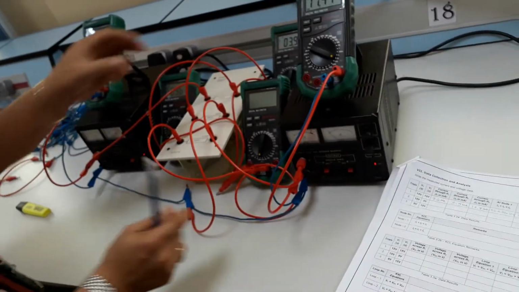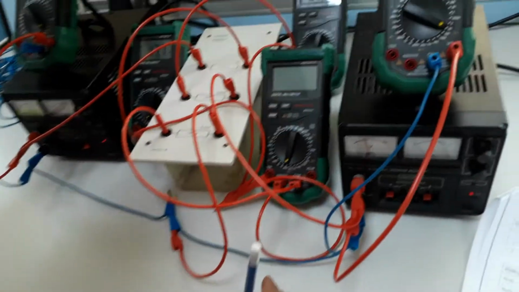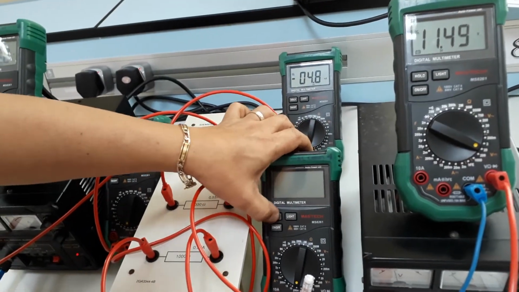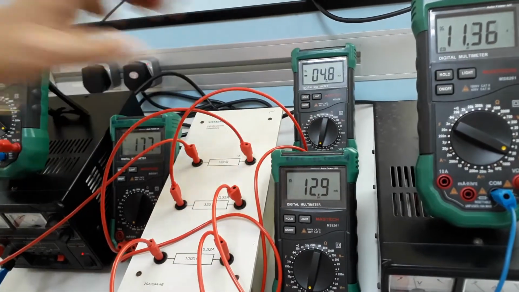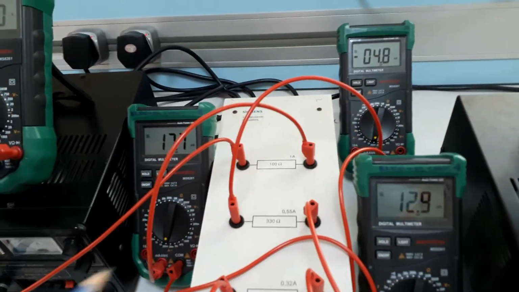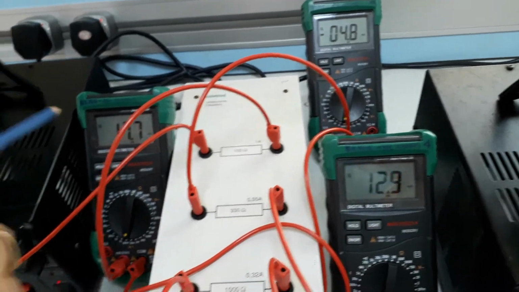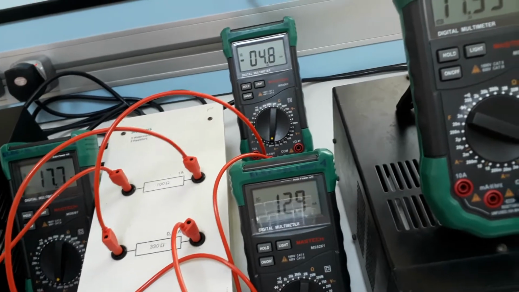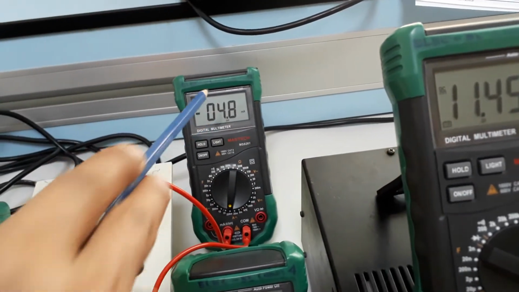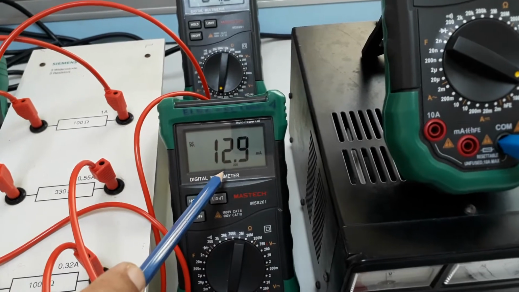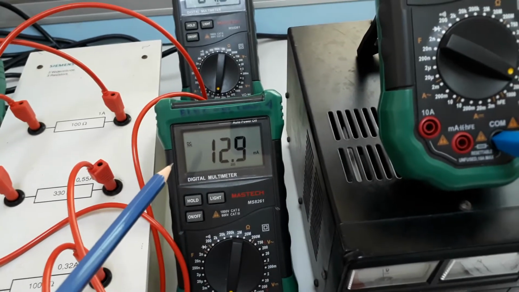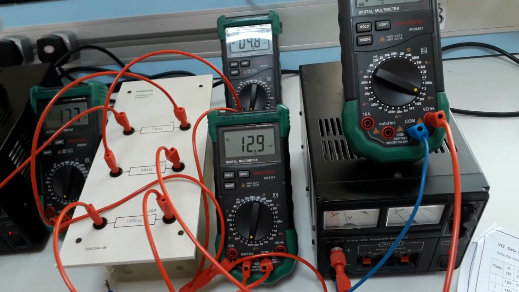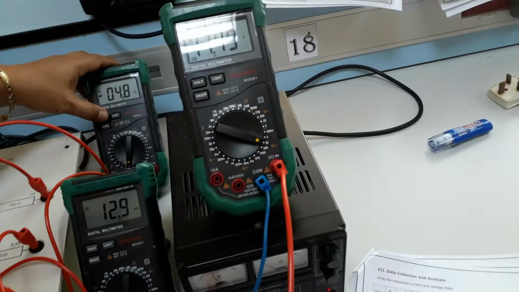Now, by inspection again, as I told you, you will see immediately if your connection is correct or not. So, take note that this is our I3, this is our I1, and this is our I2. 17.6 milliampere minus 4.8 milliampere is equal to 12.9 milliampere. So, meaning, our connection is correct. So, we will continue the reading.